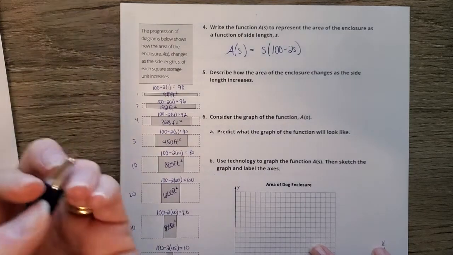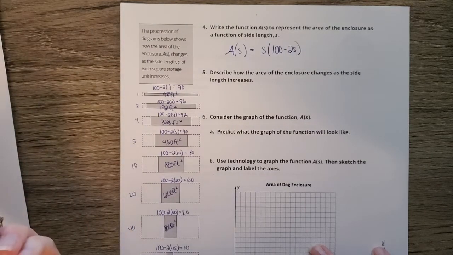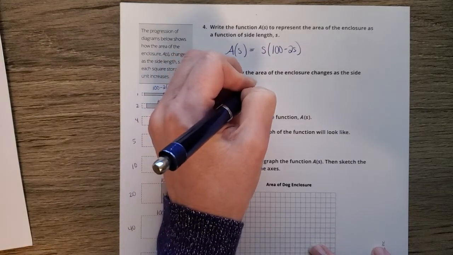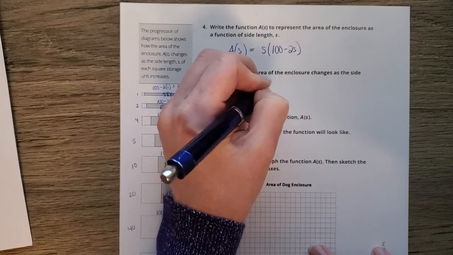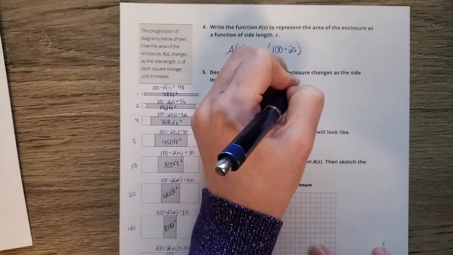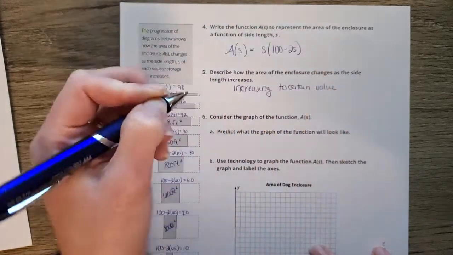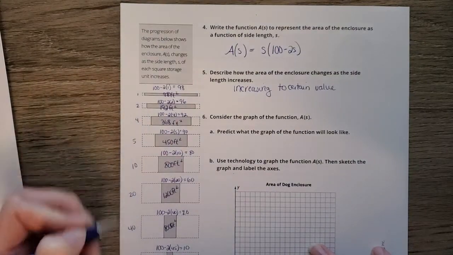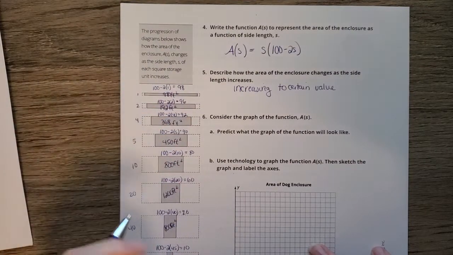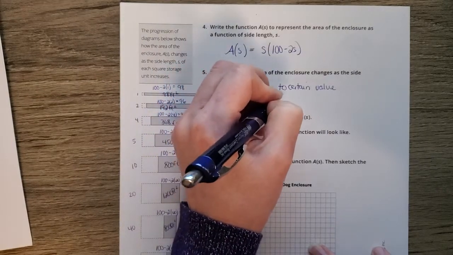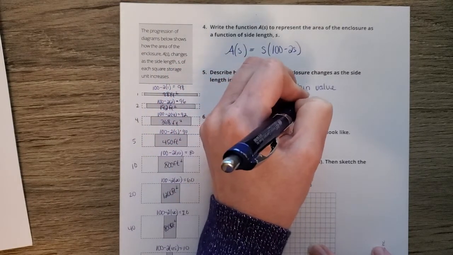And the area of enclosure, how does it change as the side length increases? At the beginning, it's increasing to a certain amount. With our examples we were looking at, it increases to 20, and then it starts going back down, but we don't know the numbers in between. And then it begins decreasing again.